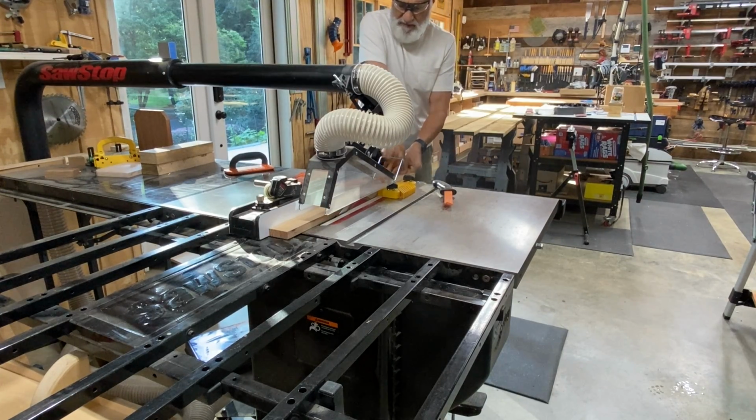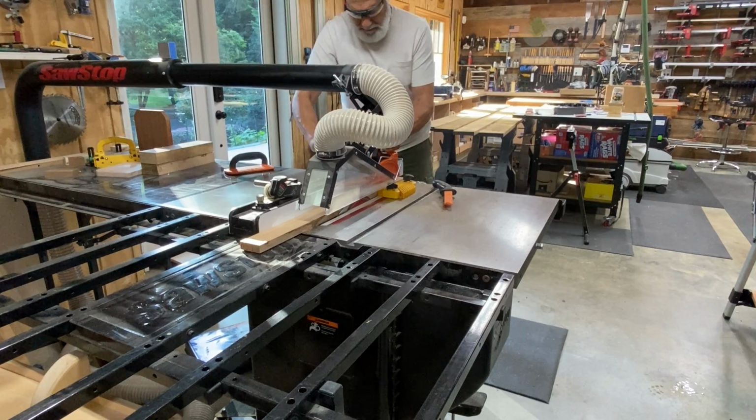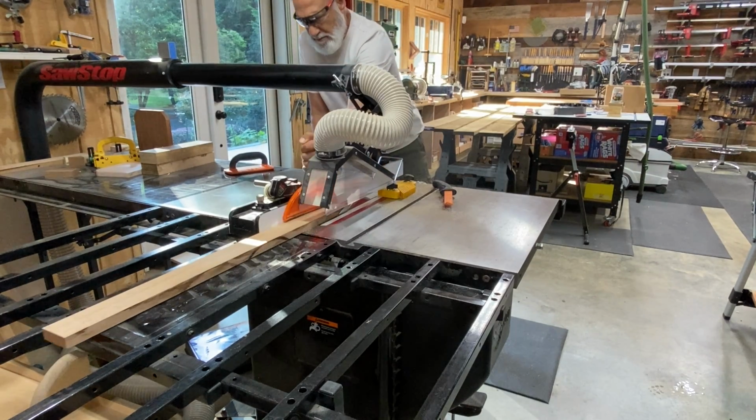Finally, you can run your boards through the table saw to get your rough or final dimension. And that completes the milling process.